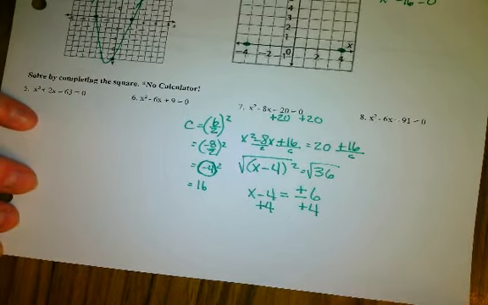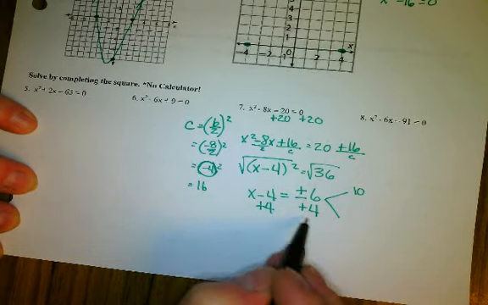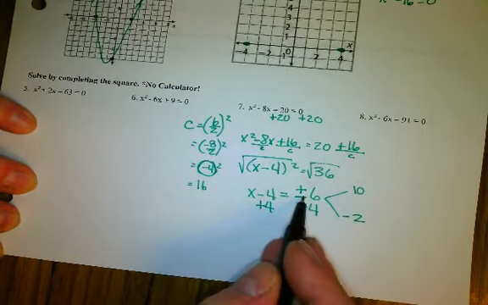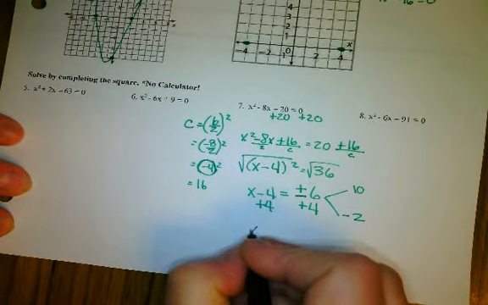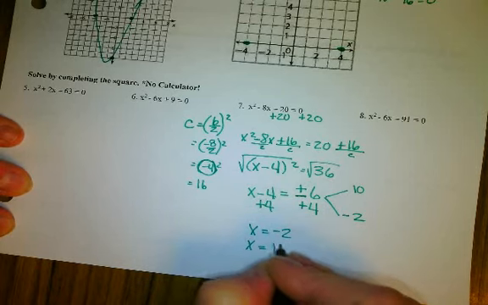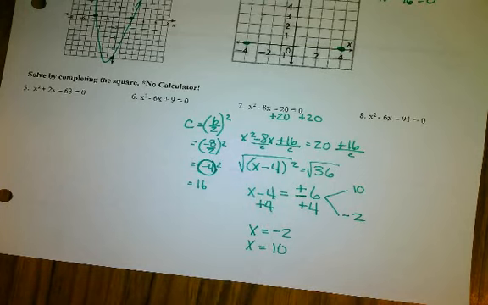Now, what I end up having here is two different situations. I've got a 10 because of the positive 6 and the positive 4, and I also have a negative 2 because of the negative 6 and the positive 4. So those are both of my values for x. So x will equal negative 2 and x will equal 10. As long as you follow that same format on the rest of them, you should be okay.